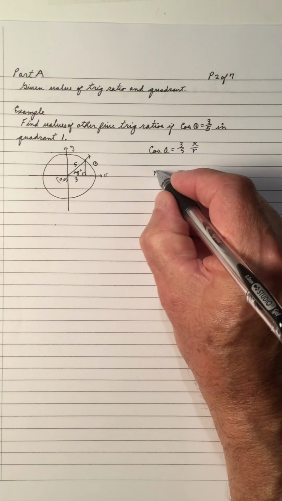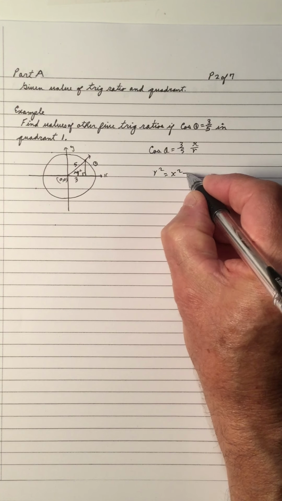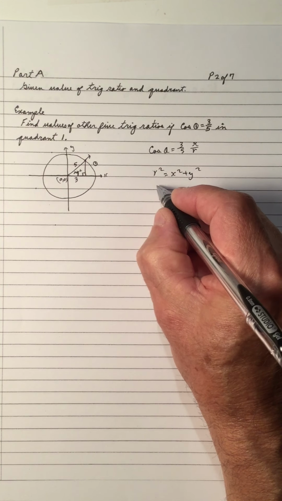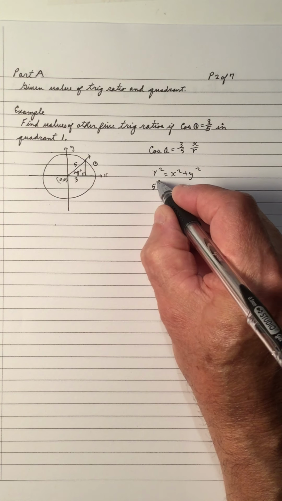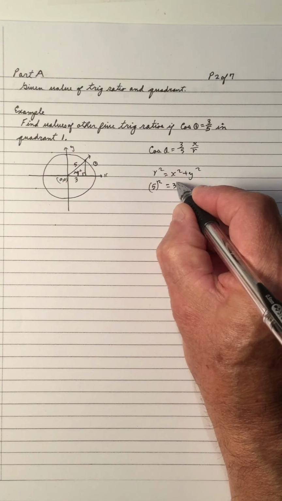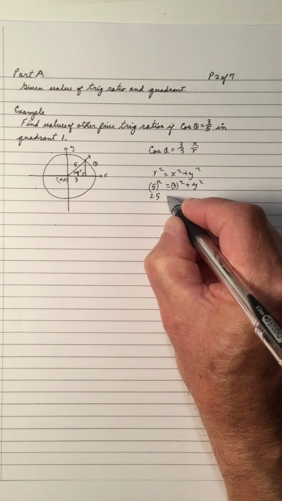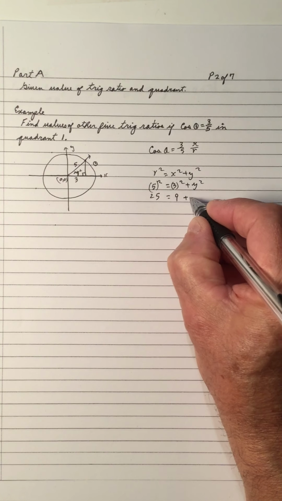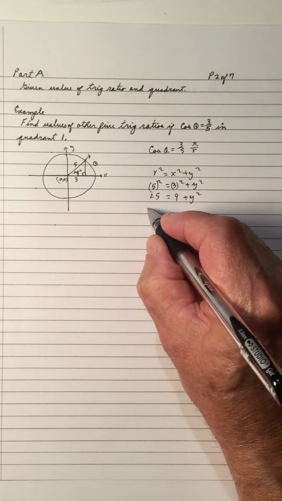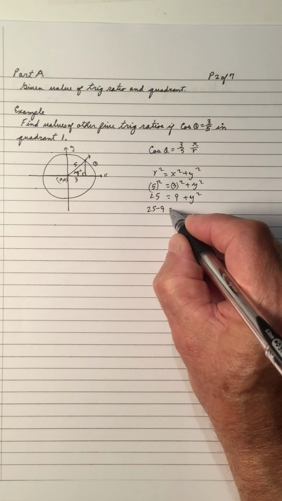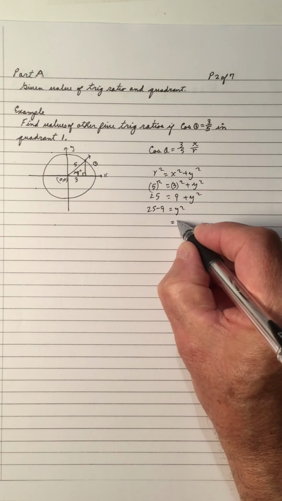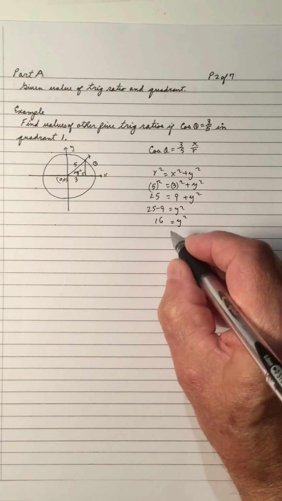That means we have to do r squared is x squared plus y squared, like the Pythagorean. R is 5 being squared. The x is 3 being squared. And so that's 25 equals 9 plus y squared. 25 minus 9 equals y squared. So y squared is 16.